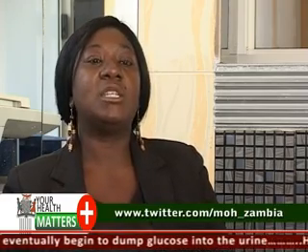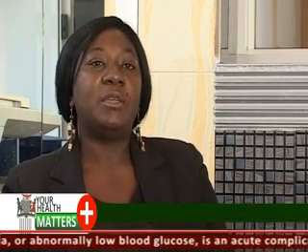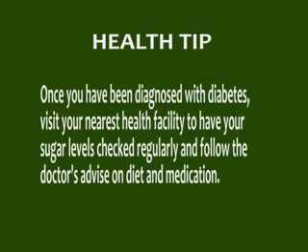When an individual has been diagnosed with diabetes, this is not a curable disease, it is a manageable disease, and the treatment is to prevent complications from occurring early. The other thing that individuals should appreciate who are diabetics is that they should stick to their diet and make sure that they monitor their sugar levels through regular visits to the clinic, as well as eating the right type of food. And now the health tip.